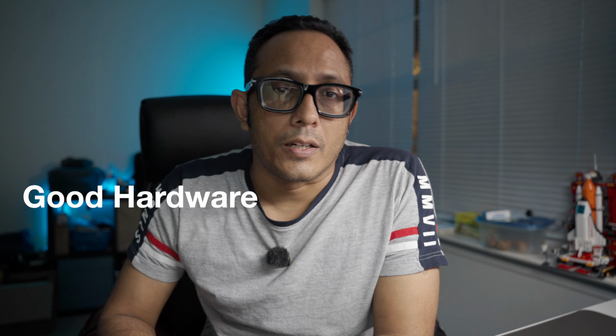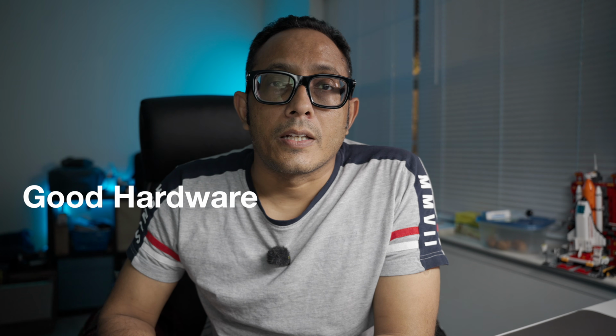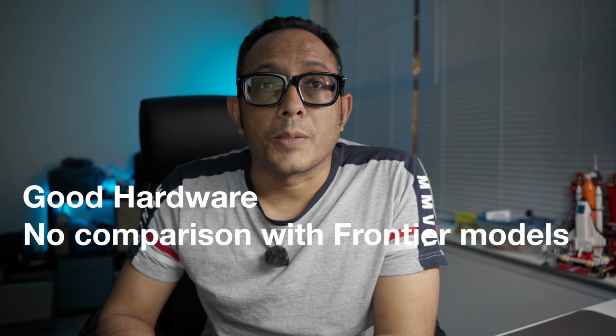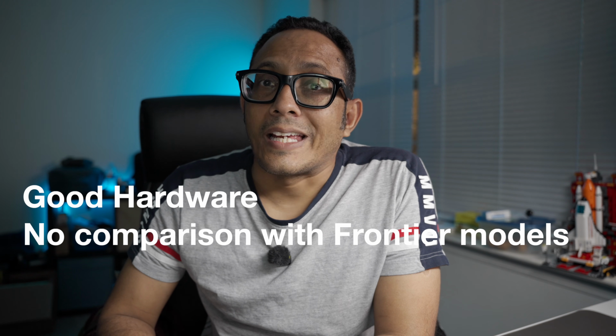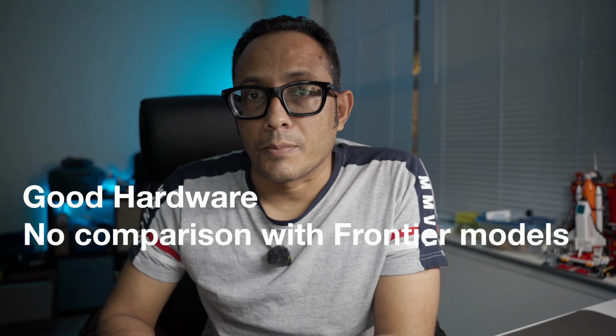But local AI also has limitations. First, you need good hardware. Running large models requires a good amount of memory and compute power. Second, the performance depends heavily on your system. Smaller models simply cannot compete with the online cloud or frontier models.